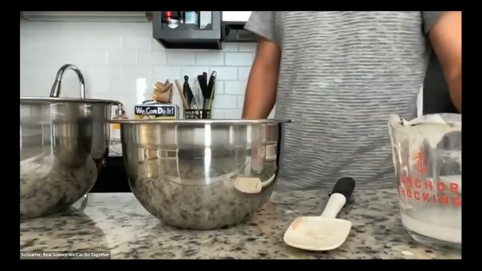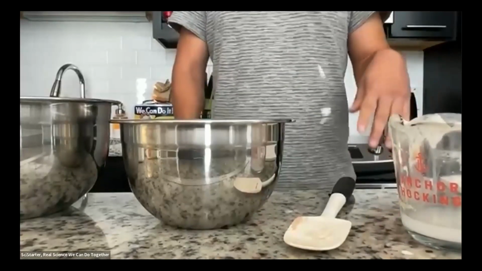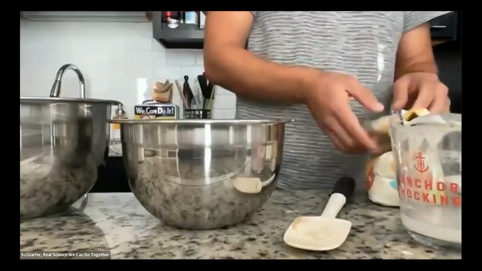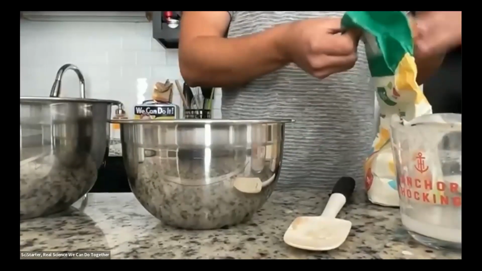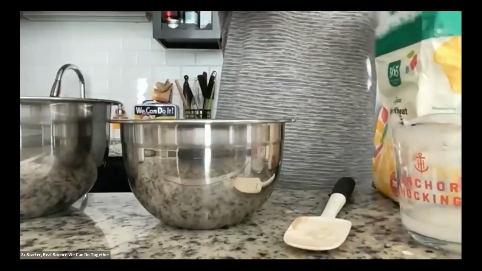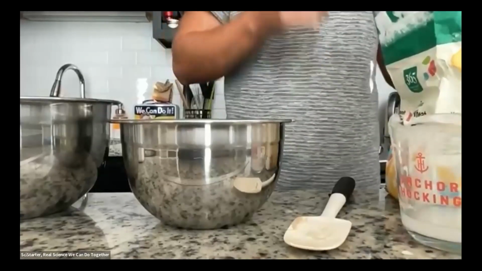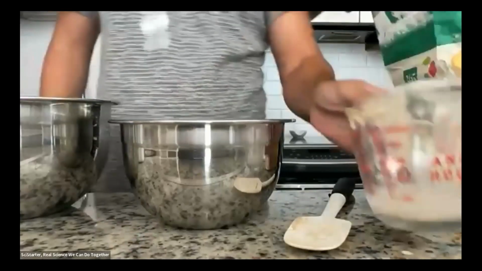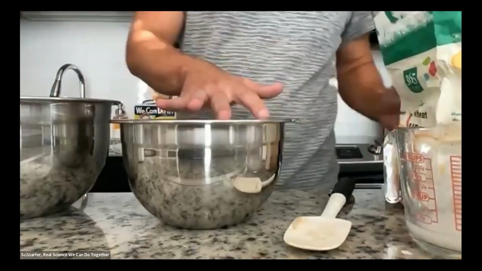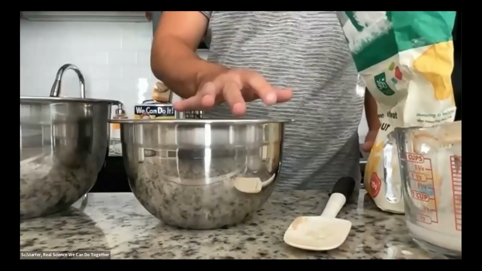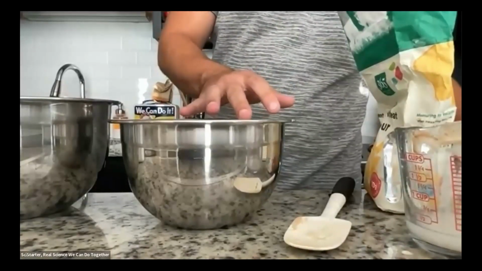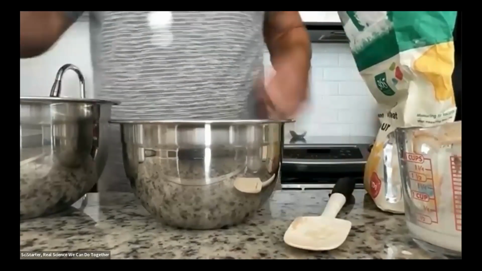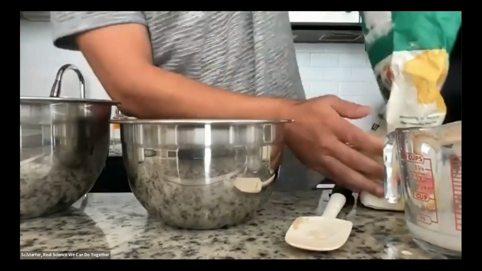Next step, I'm going to add the whole wheat flour, because whole wheat flour involves more parts of a grain than, say, all-purpose flour. How much do I want? Just some. I'm going to go with a tablespoon and we'll see how that goes.